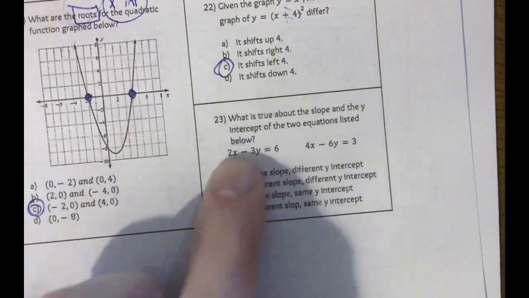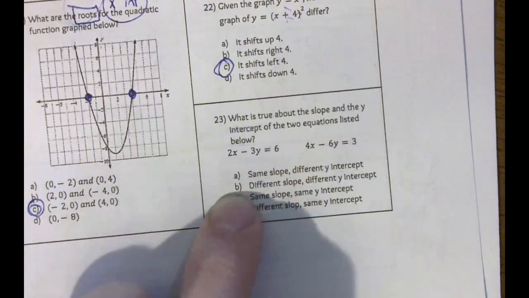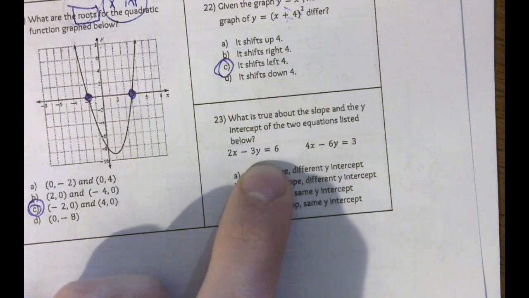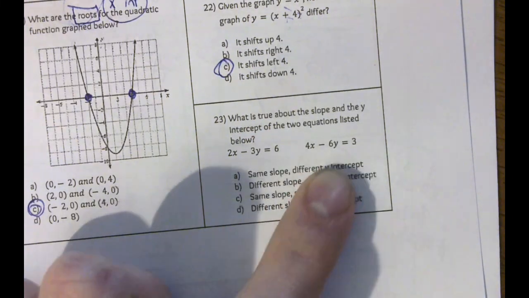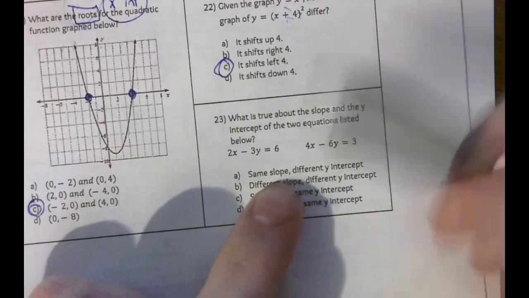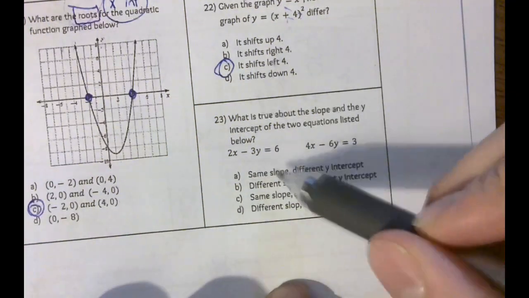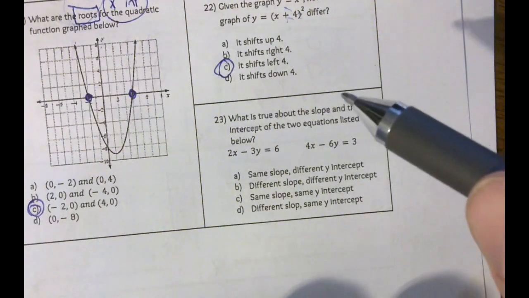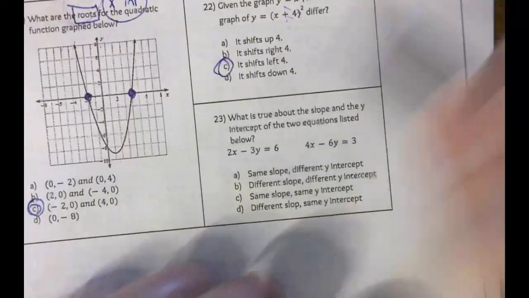23. It says, what's true about the slope and y-intercept of the 2 equations listed below? Notice they're both in standard form again, which is kind of annoying, but this is something that you have to do a lot of. It is what it is. We want to change these to y equals mx plus b. That'll help us find a lot of things about this.